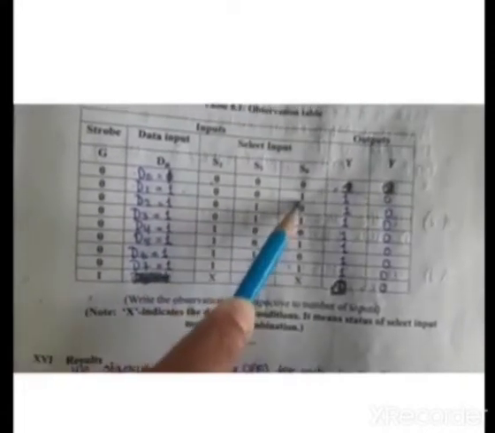Now for D1, I will give 0, 0, 1. I will put D1 at logic 1, and to the select lines I have to give 0, 0, 1. The expected output is 1, which I have to receive. Let's see whether we will get the output or not.